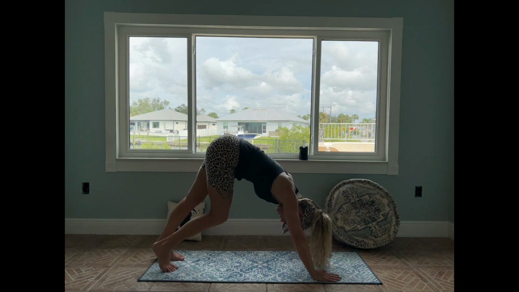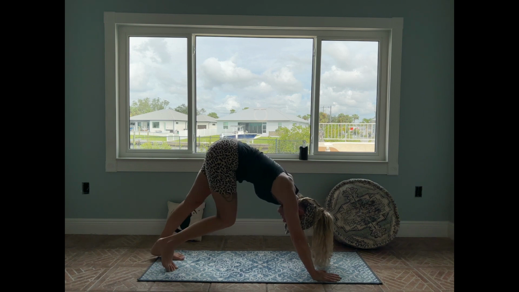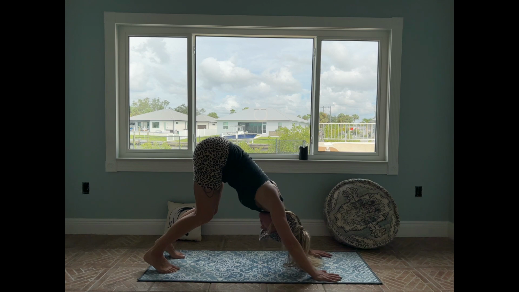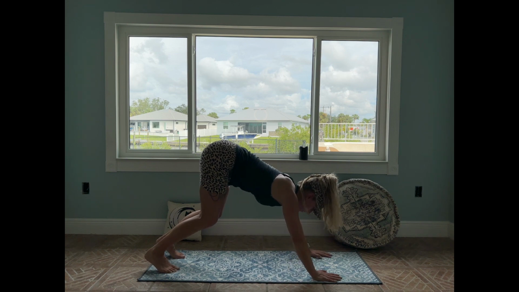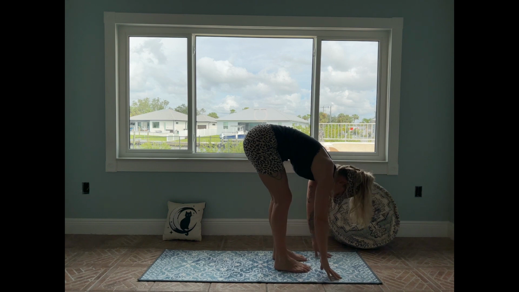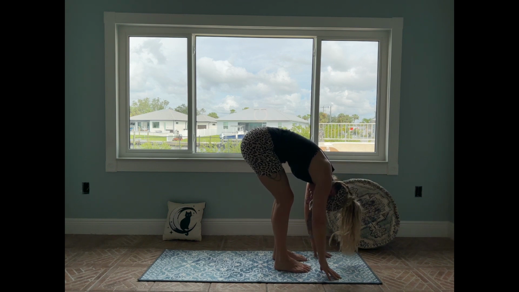We're going to move through the knees in our downward facing dog. And then I want you to bend the knees, press through the heel of the hand. Bring that chest in to the thighs. When you're ready, you can look between the hands and you can step or you can hop. Exhale back into that forward fold.